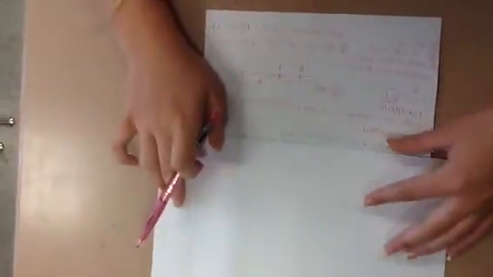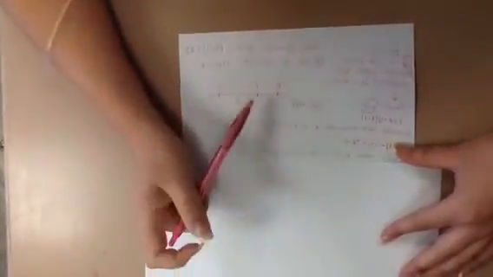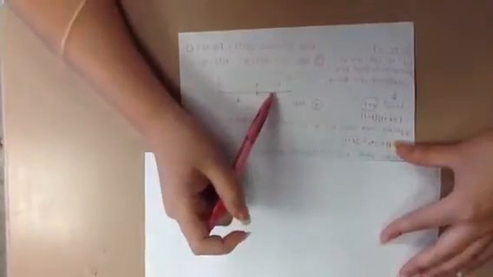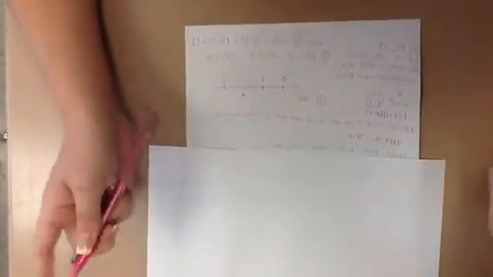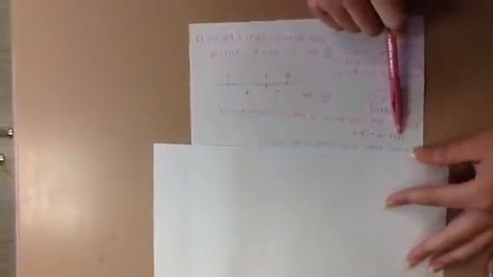Next, we're going to create a mini number line using our endpoints 0 and 3 and 1, our critical point. And in between these values, you're going to want to find if it's increasing or decreasing. To do that, you can plug in a number between 0 and 1 into the velocity formula, for instance I used 1/2.